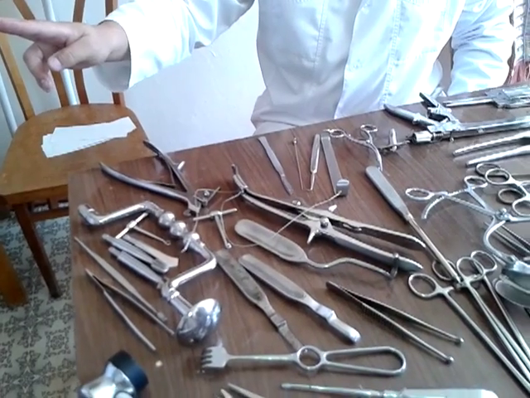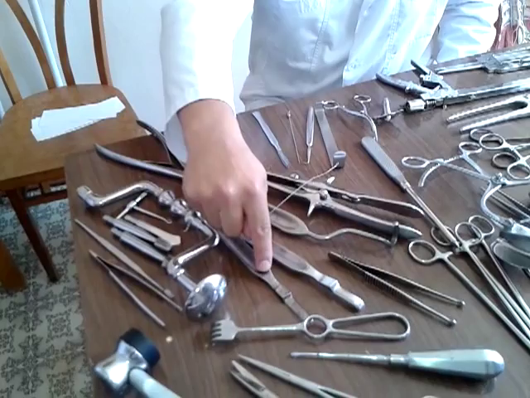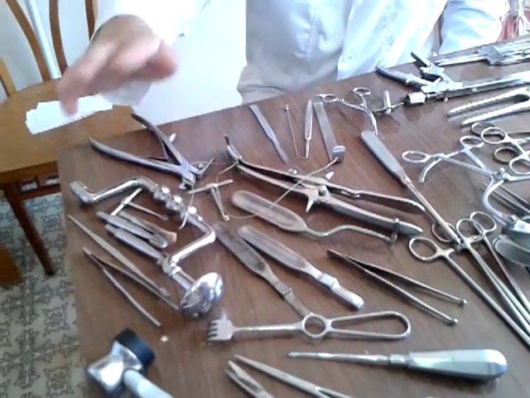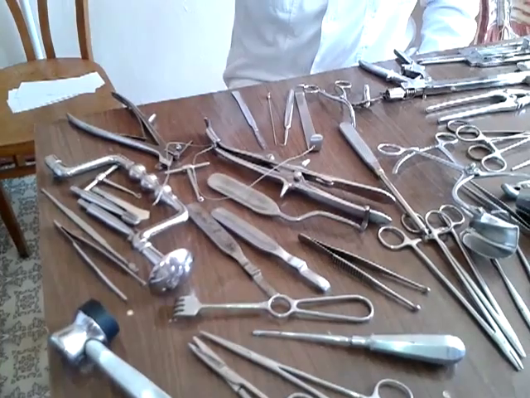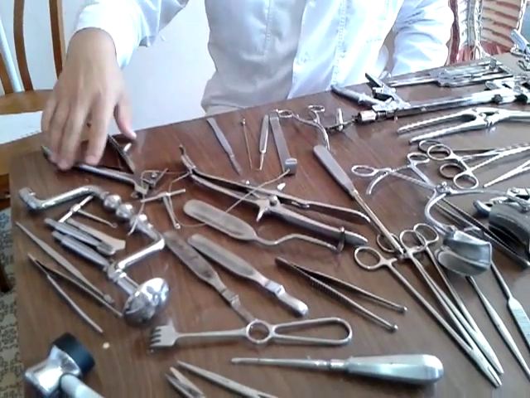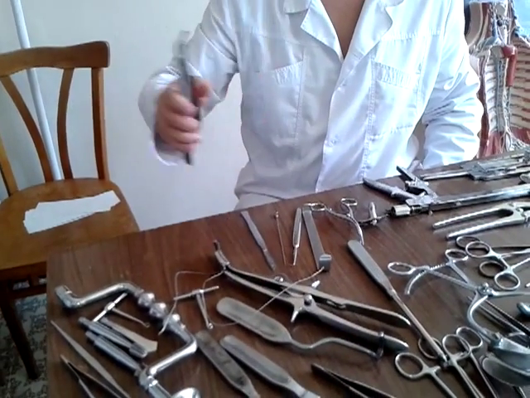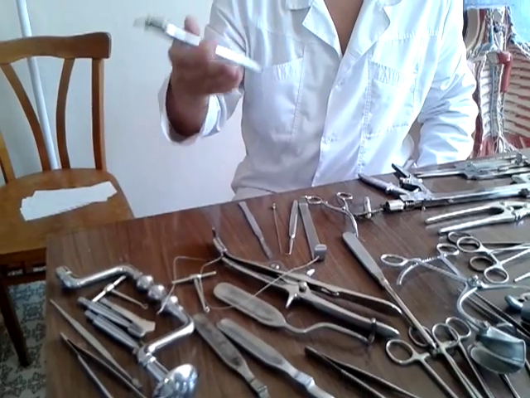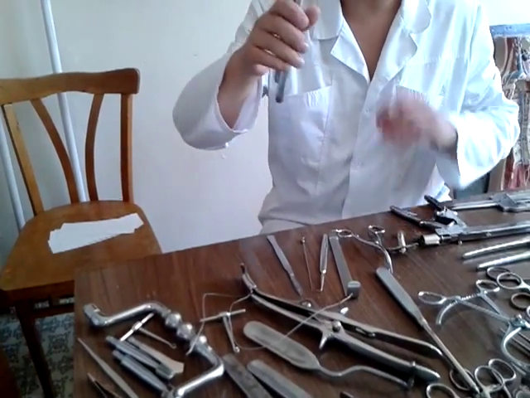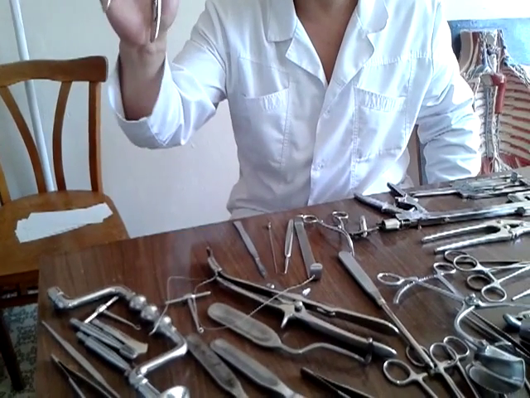The second type is the decompressive or resectional. The first instrument is the same, the raspatory. The second instrument is the same, but we make only one hole, in the center. After that we use Dahlgren's bone cutter to enlarge the hole, to resect the bone. That is why it is called resectional. Dahlgren's bone cutter.